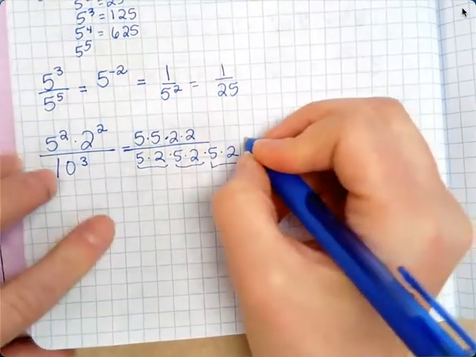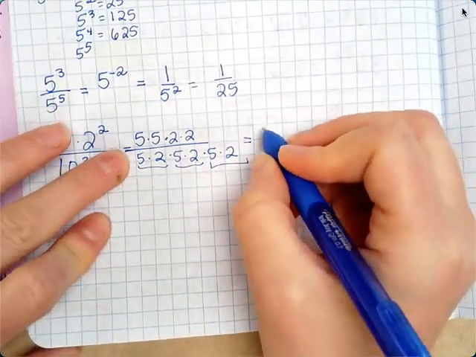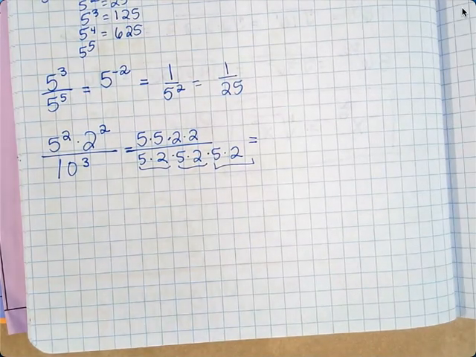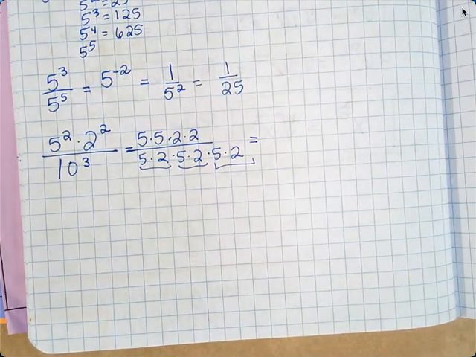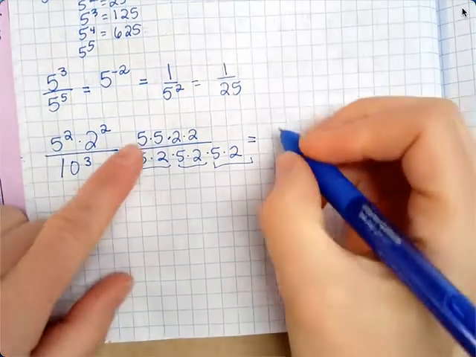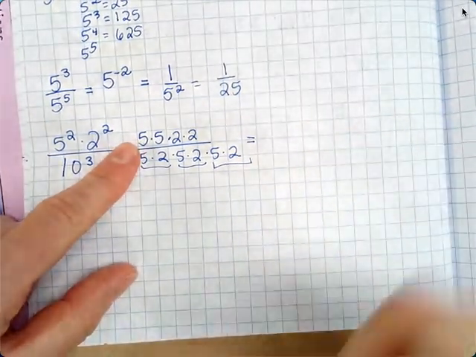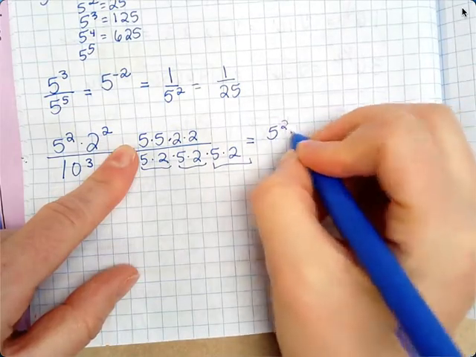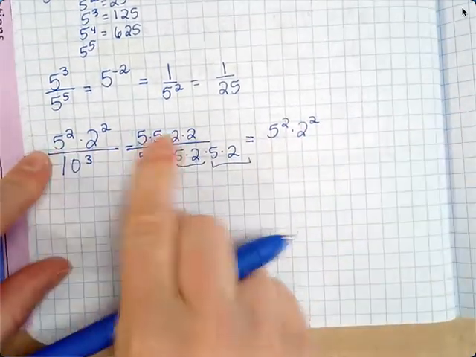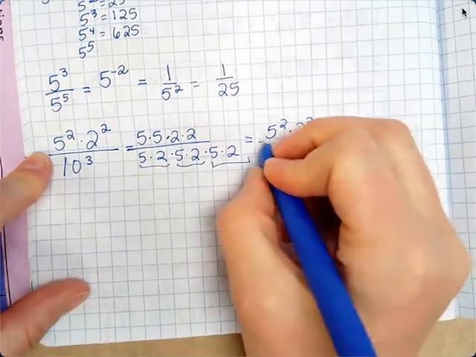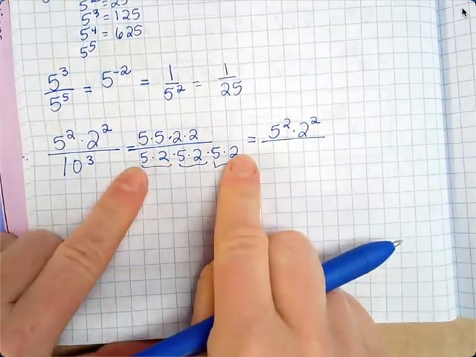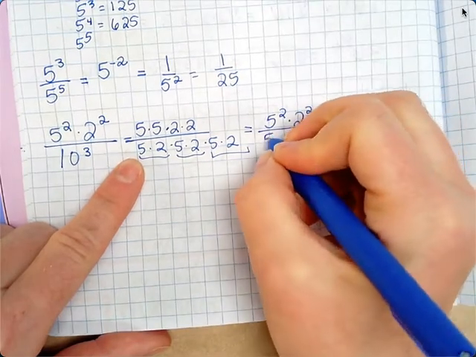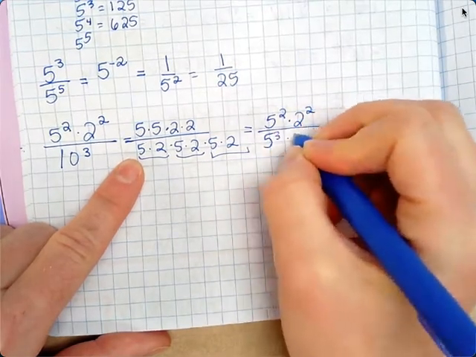All right, let's rewrite it with exponents now. Wait, I'm not done writing the question. Okay. We could simplify by looking at a numerator and denominator that has the same, or we could go ahead and just put it back as exponents. So this would be 5 squared times 2 squared. So I really didn't need to do that. And then what would this be? 5 cubed times 2 cubed.